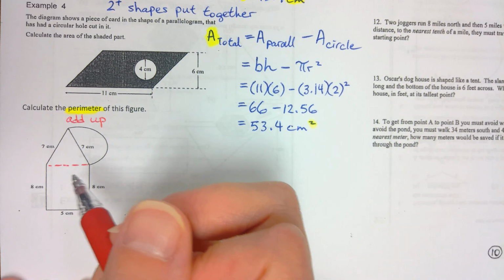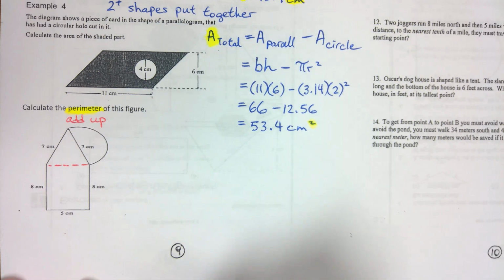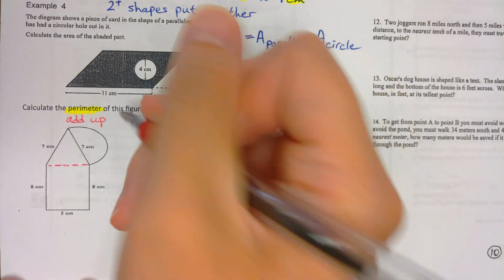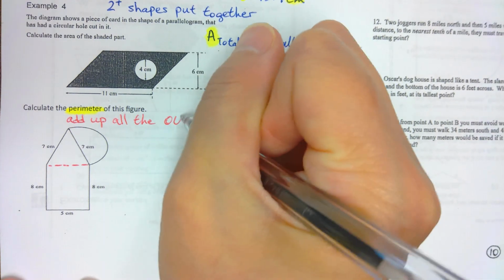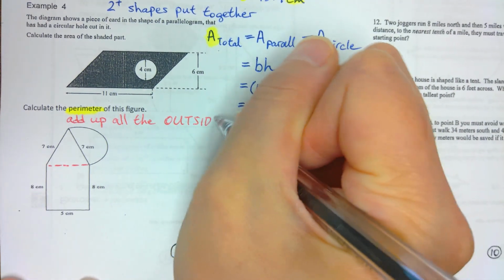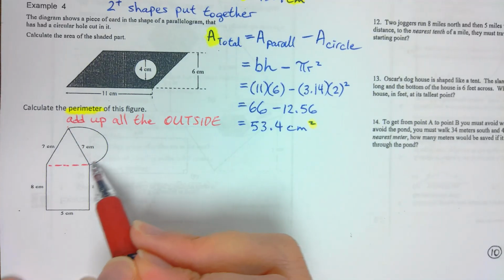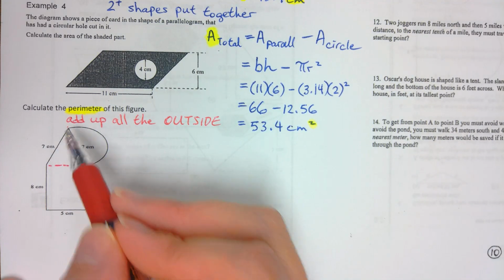How many sides are here? How many sides am I adding up in this diagram? Outside. Add up all the outside. So I'm only adding up these 5 sides right here.